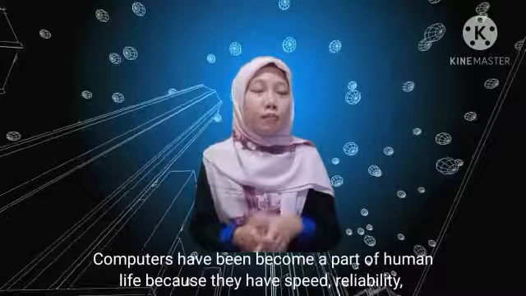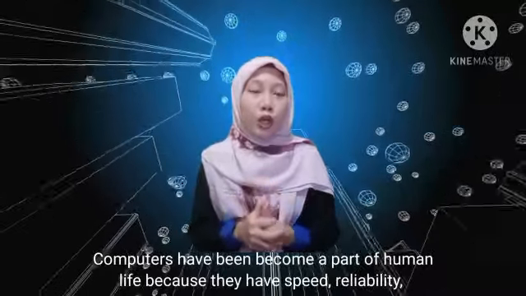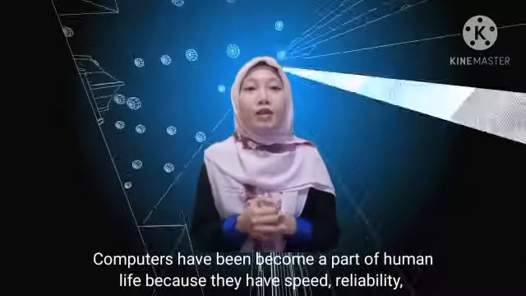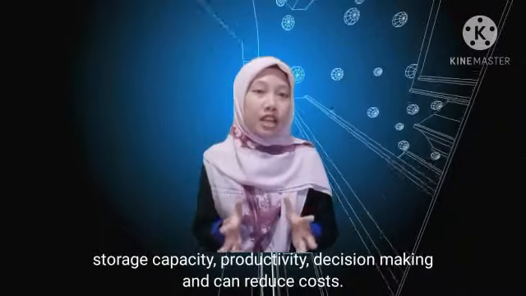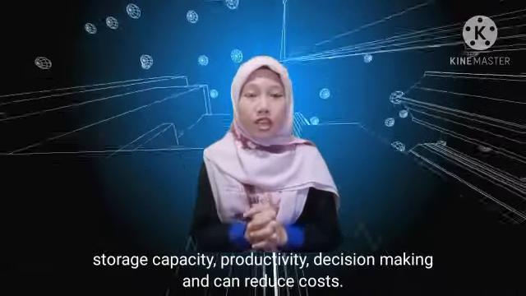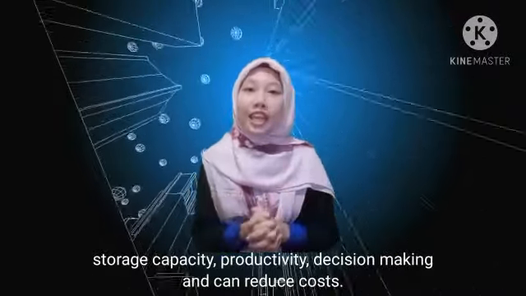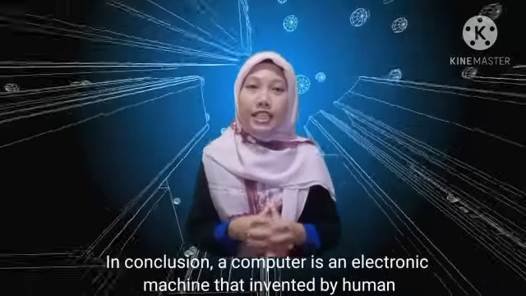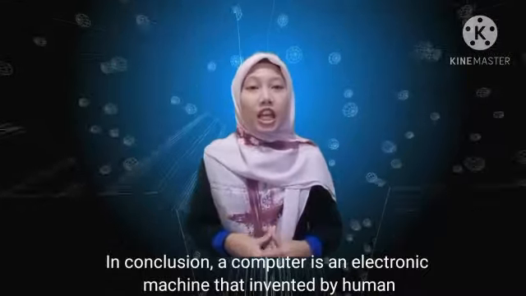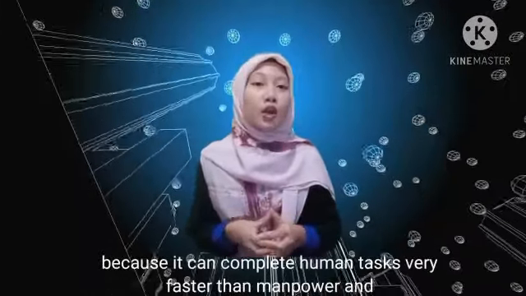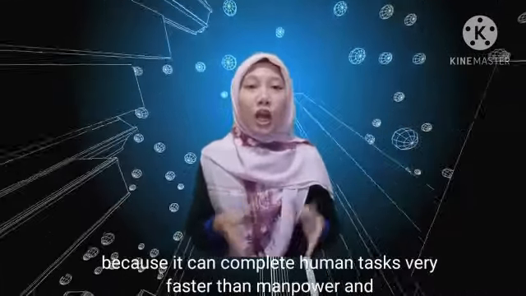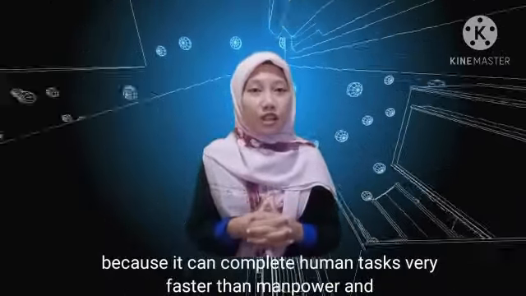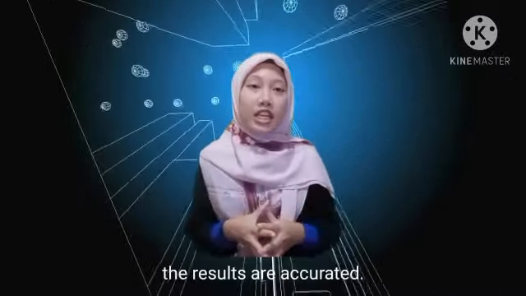Computers have become a part of human life because they have speed, reliability, storage capacity, productivity, decision making, and can reduce costs. In conclusion, a computer is an electronic machine invented by humans because it can complete human tasks much faster than manpower and the results are accurate.